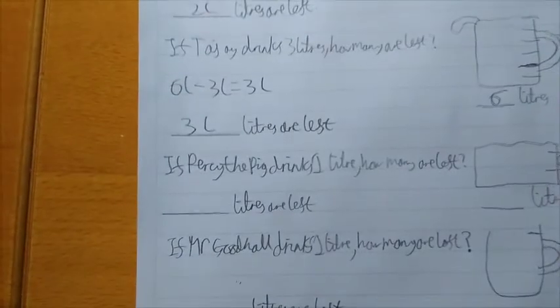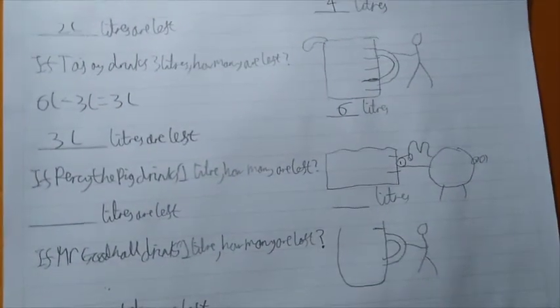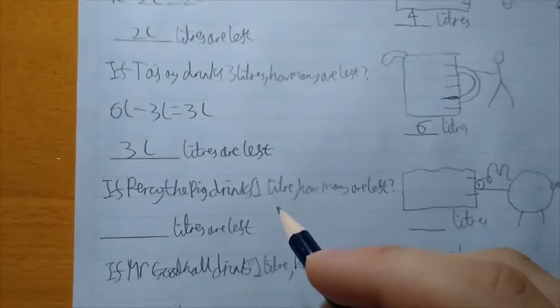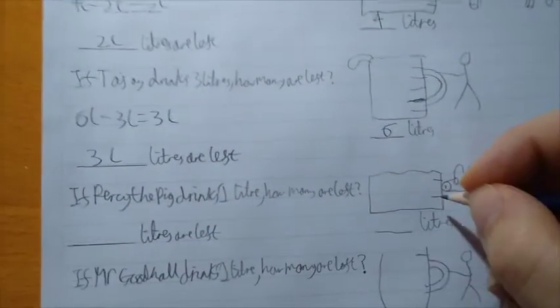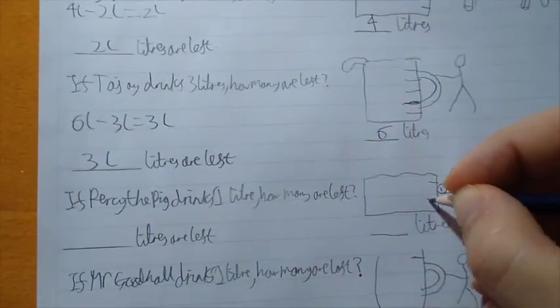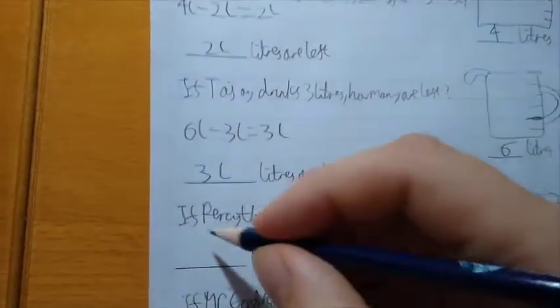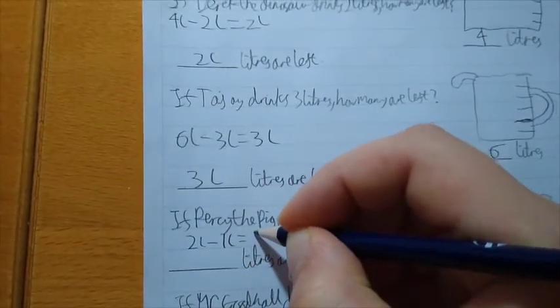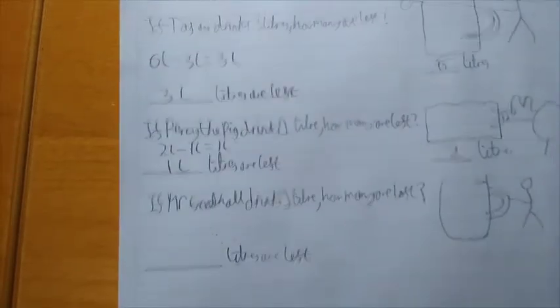Now Percy the pig, who is very fond of Marks and Spencer's sweets. If Percy the pig drinks 1 litre of water from this trough, how many are left? Let's count how many litres are in this trough. 1, 2. And then 2 litres minus 1 litre equals 1 litre. So 1 litre is left.